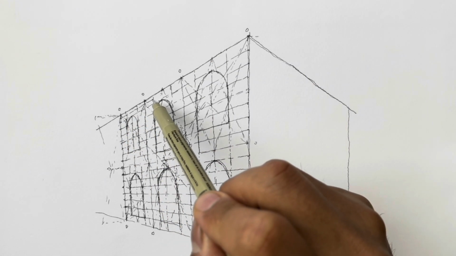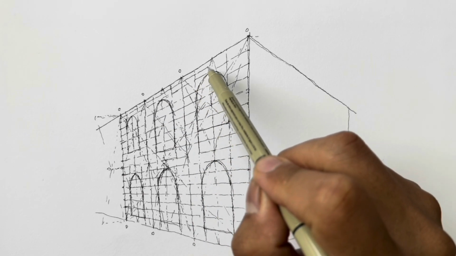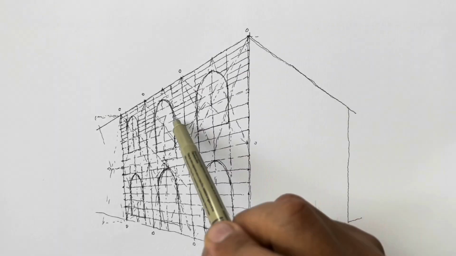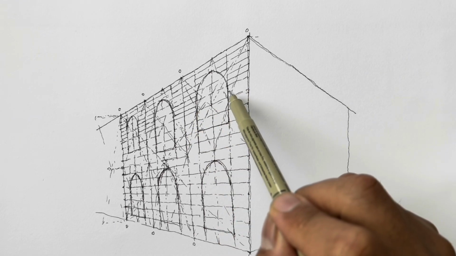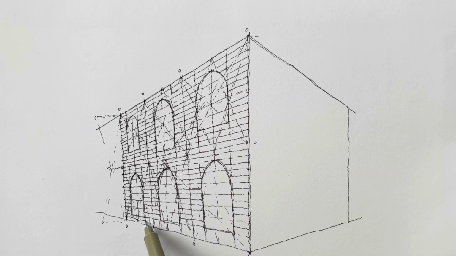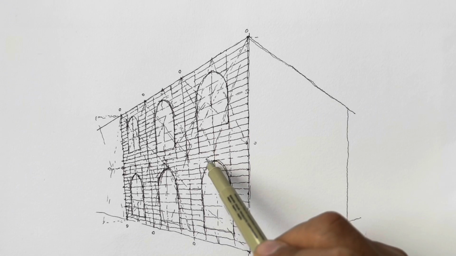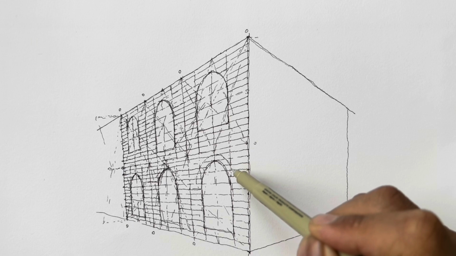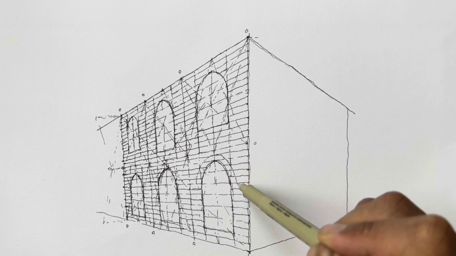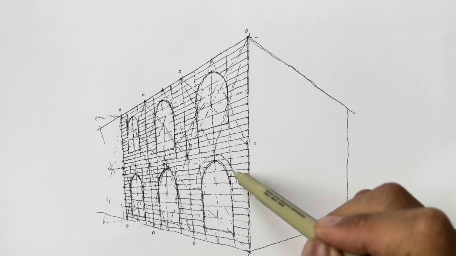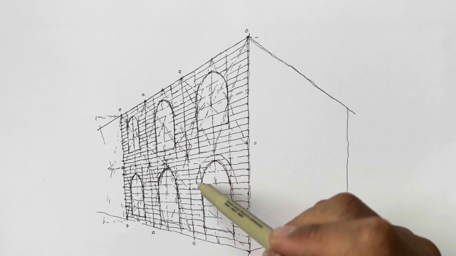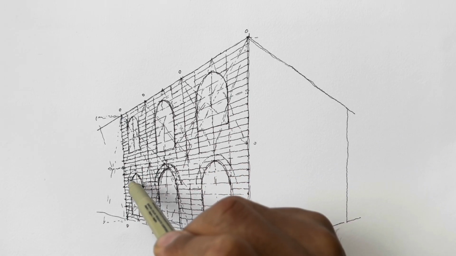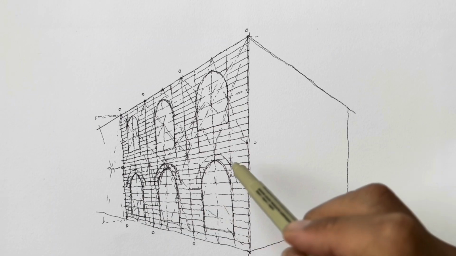Now I'm going to add more lines in the center again, just like this. Then add more lines on the arches to indicate the frames. This is going to be like stone frames, a stone structure rather.